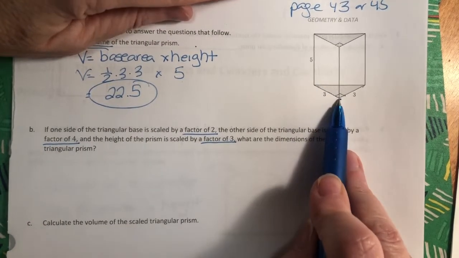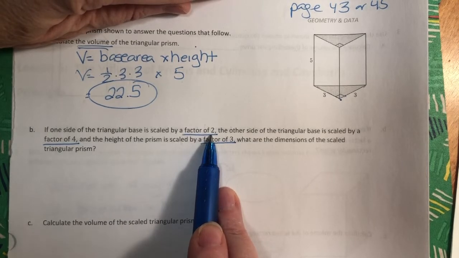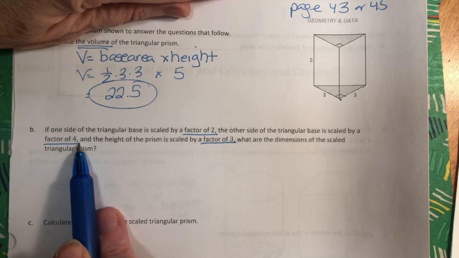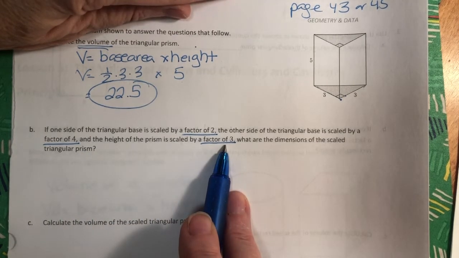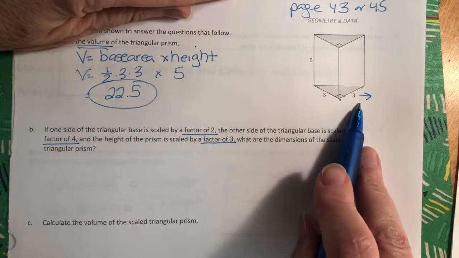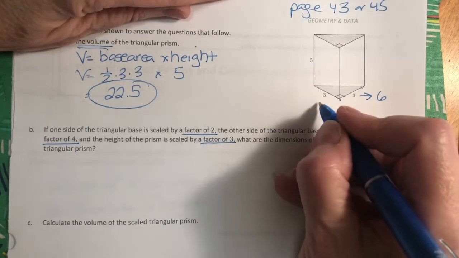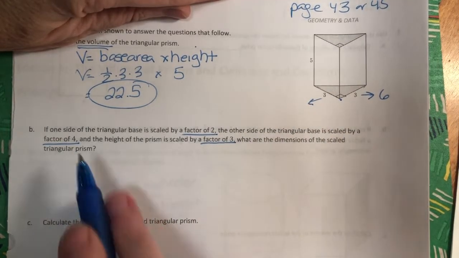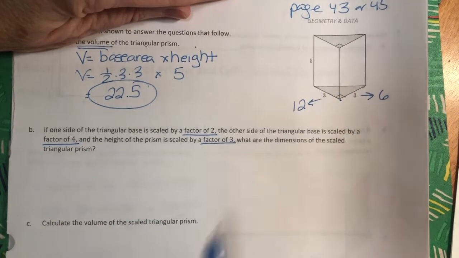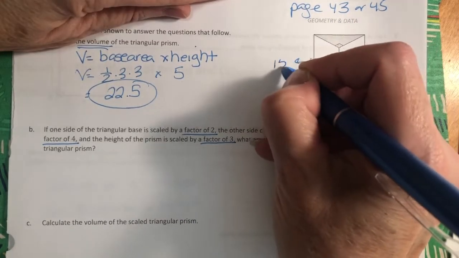Now, talking about scale factors, what if what we have is not a dilation? The measurements don't all change by the same factor. What if one side changes by a factor of 2, one side changes by a factor of 4, and the height changes by a factor of 3? So this one is going to change to 6, 3 times 2. This one is going to change times 4, so that's going to become 12. And the height changes by a factor of 3, so the height becomes 15.